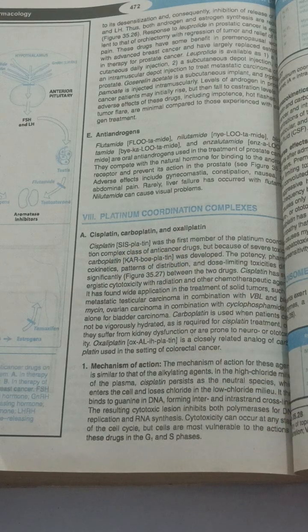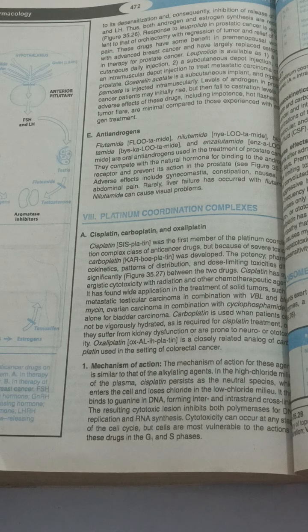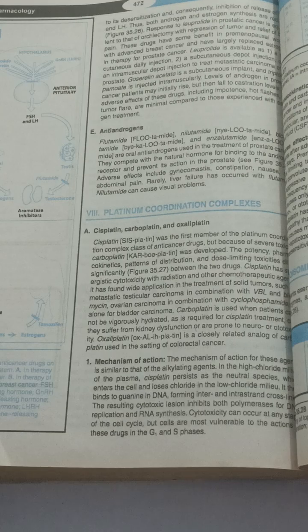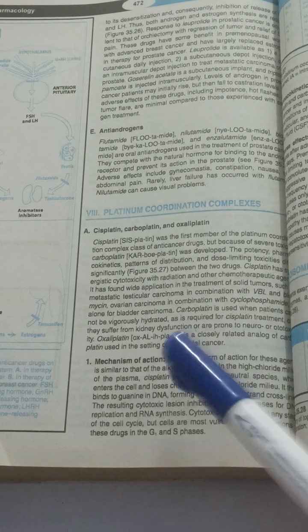So, what are the platinum coordinate complexes? These are the types of anticancerous drugs that bind with your DNA, and they inhibit the replication of the DNA and cause cell death. So now we will start to study it.